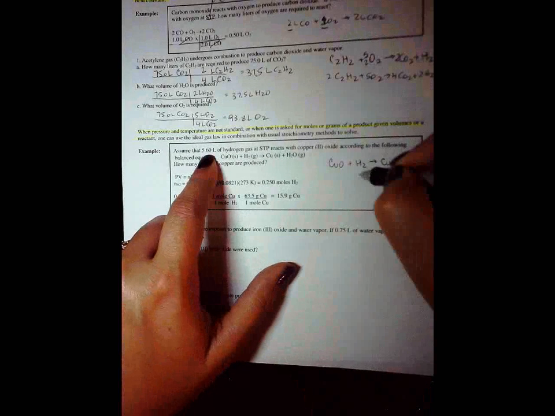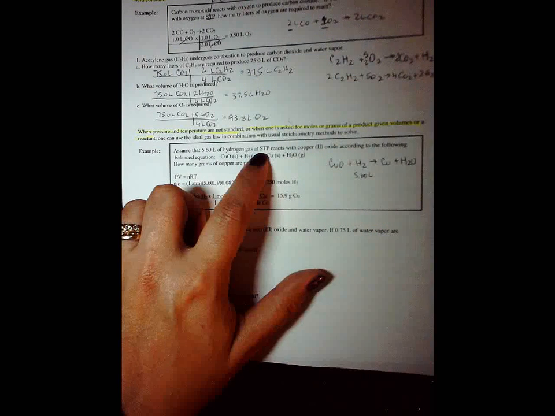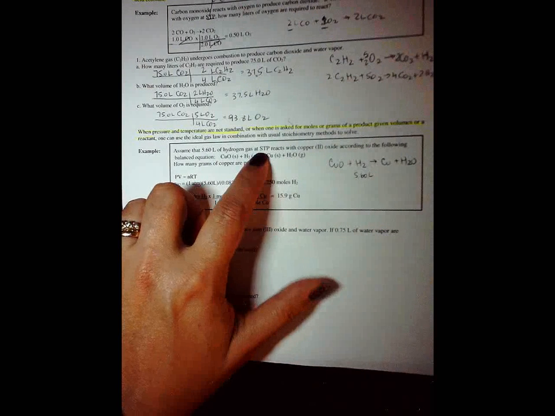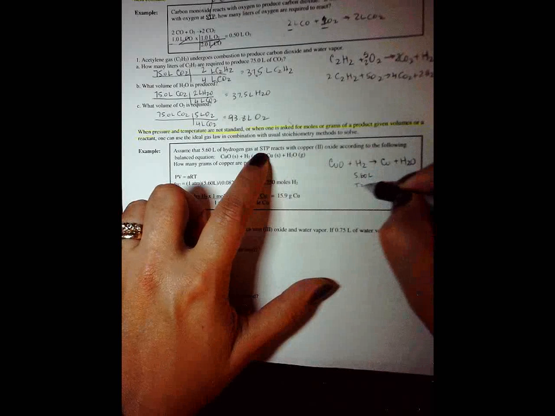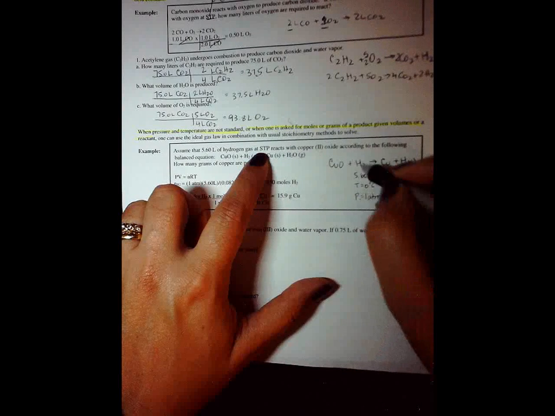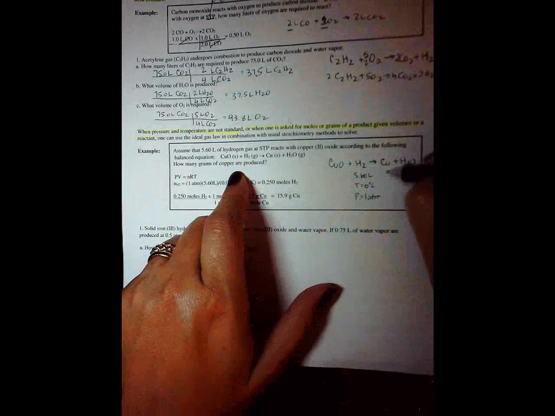They're telling me that I have 5.60 liters of hydrogen, and that hydrogen happens to be at STP. So what does that mean? It's at a temperature of 0 degrees Celsius and at a pressure of 1 atmosphere. That's information relating to that material right there. They want to know how many grams of copper I make.